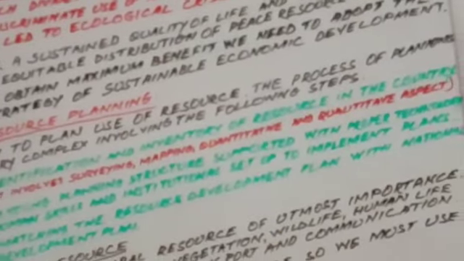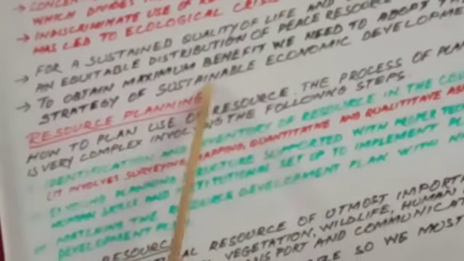If we want to derive the maximum benefit, the only way is to have a plan of action, a plan of action of sustainable economic development. If we have a plan of action, only then will we be able to achieve what we want to achieve.